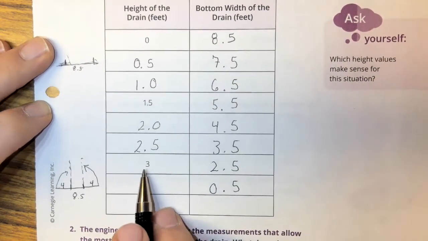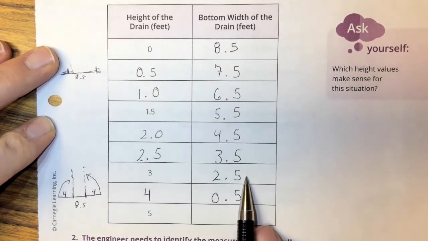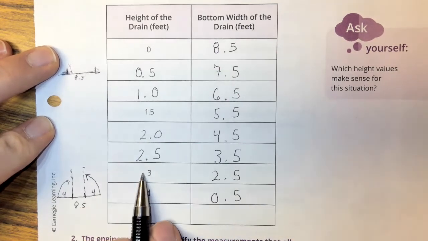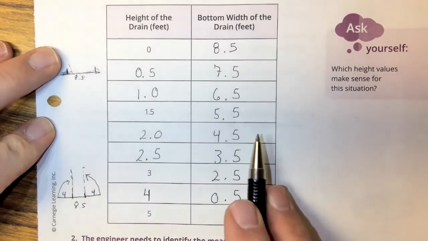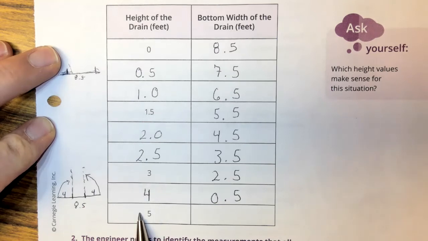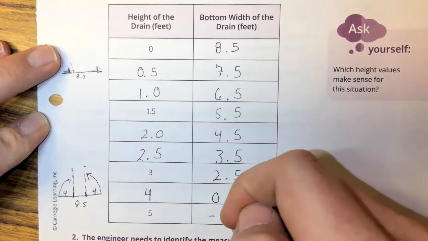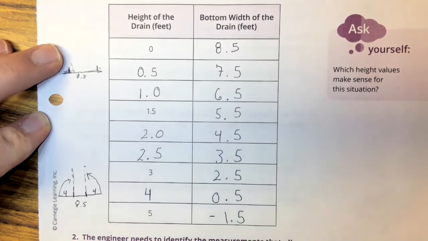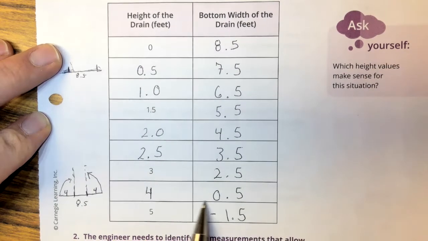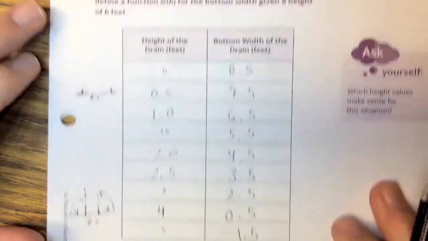You can see that if I increase the height of the drain by 1 foot, the bottom width goes down by 2 feet. For every 1 increase in height, like when I went from 2 to 3, my width went from 4.5 to 2.5. It went down by 2. So if I increase the height by 1, the bottom width is going to go down by 2. So this is going to leave my bottom width as negative 1.5, which doesn't actually make sense in this situation. This one is like nonsense. This is not going to happen with our real world scenario that we're working with.